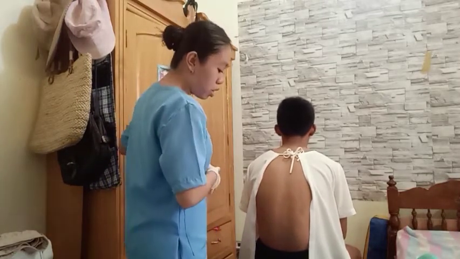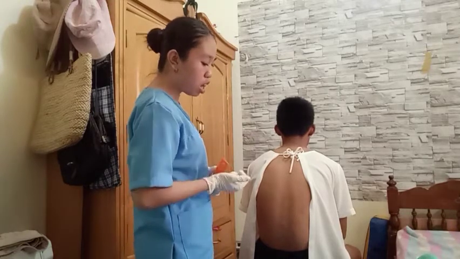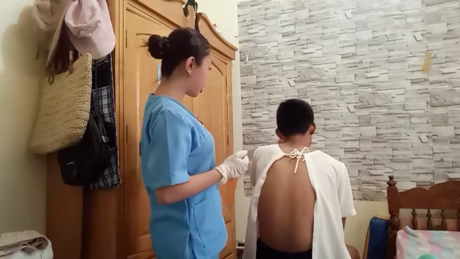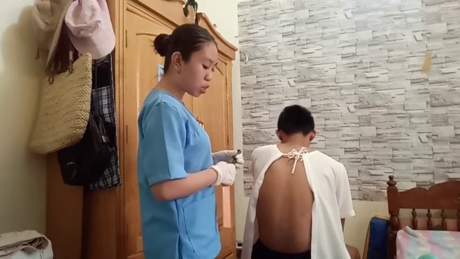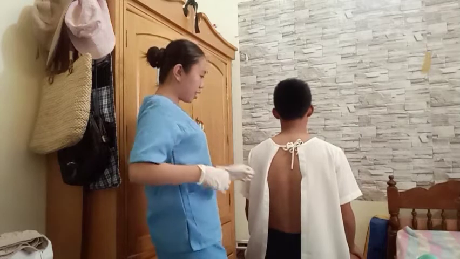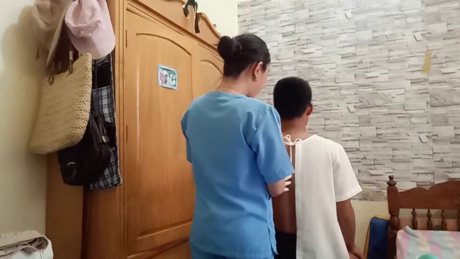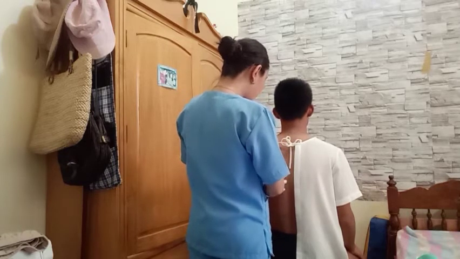Okay, so Sir JM, I will be percussing the diaphragmatic excursion. So I will be using the marker I have here and this metric ruler. So okay, sir, can you please inhale, exhale and hold?